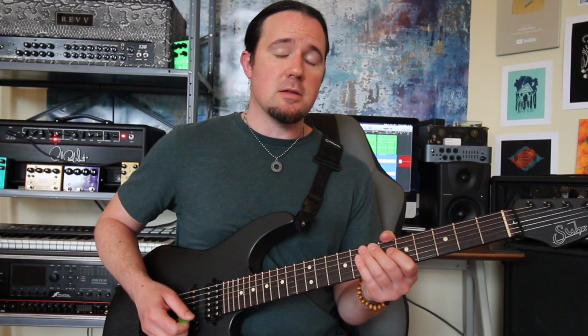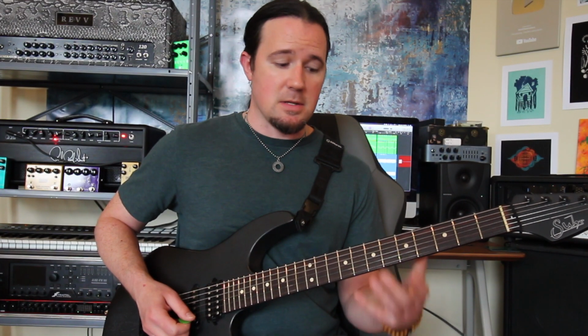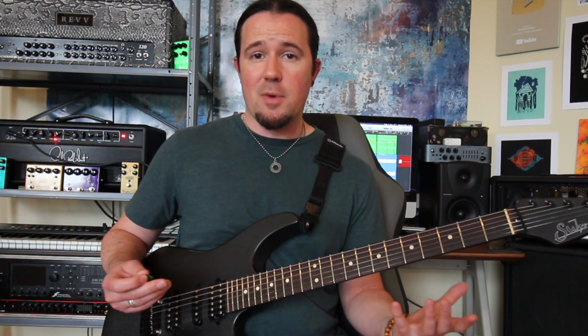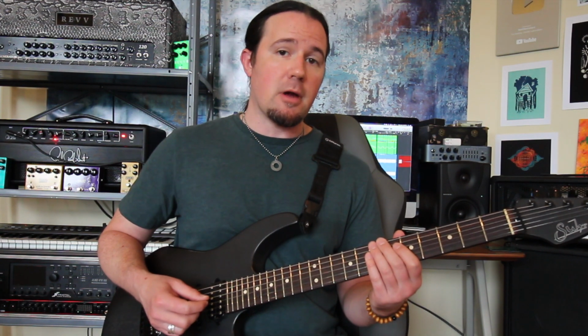The minor pentatonic scale is where I learned a lot of my first sequenced licks. It's really easy to play, you've got that 2-note per string shape, and it's a scale that kind of everybody knows. So it's the perfect way to start playing around with some of these ideas.